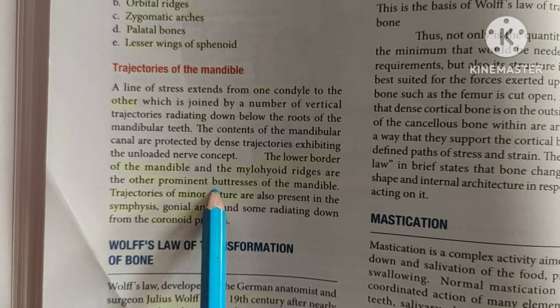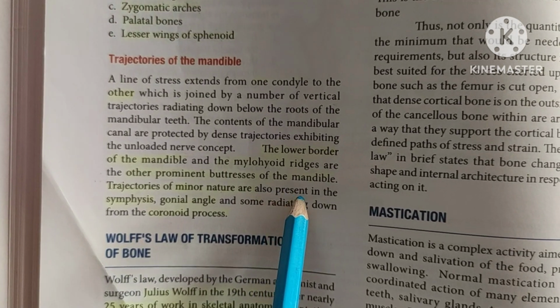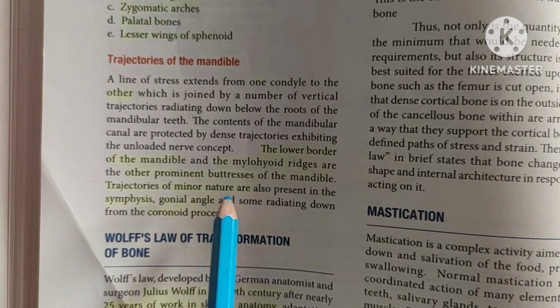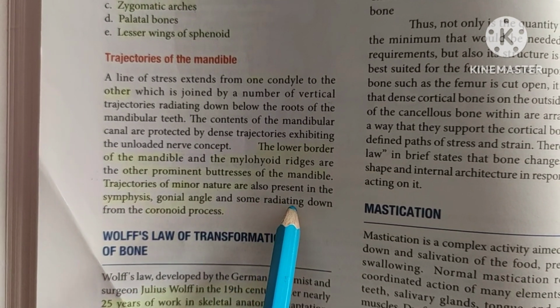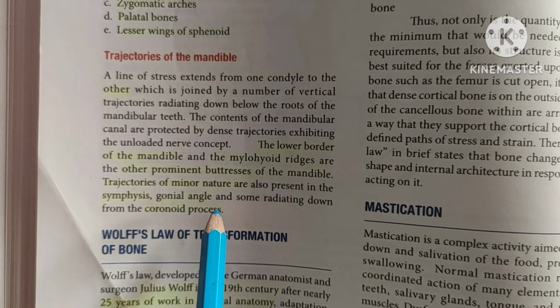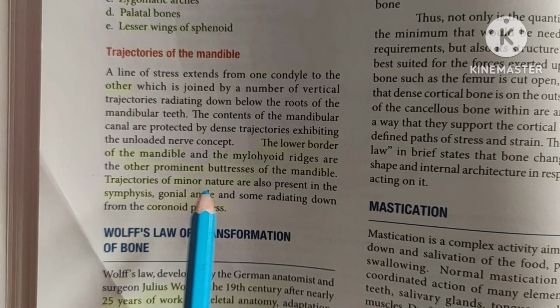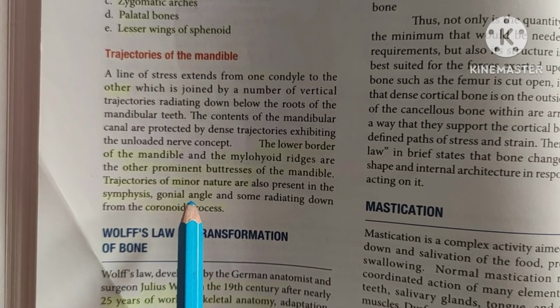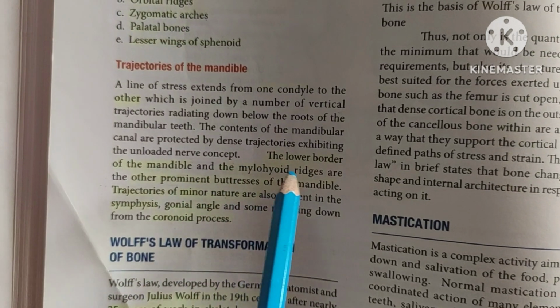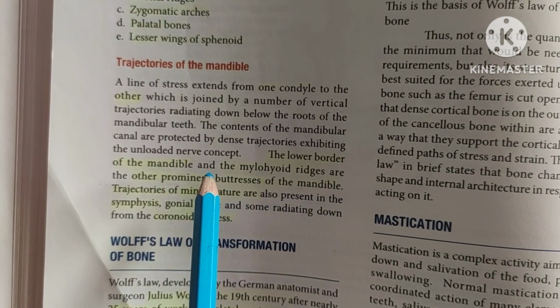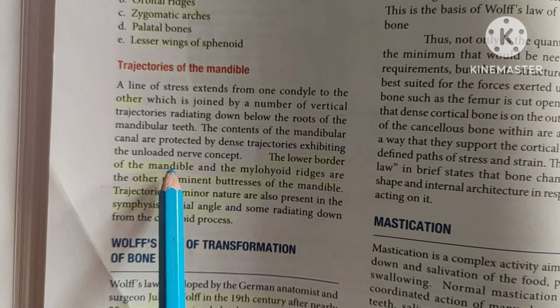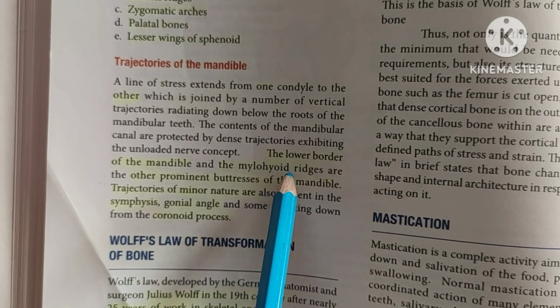Similarly, trajectories of a minor nature are also present in the symphysis, gonial angle, and some radiating down from the coronoid process, which means that the minor ones are given by the symphysis, gonial angle, and the coronoid process, and some of the major ones are given by the lower border of the mandible and the mylohyoid ridges.